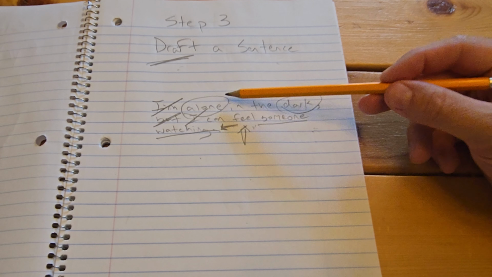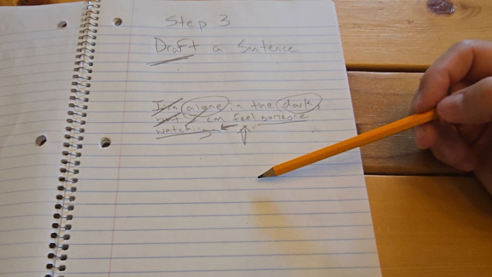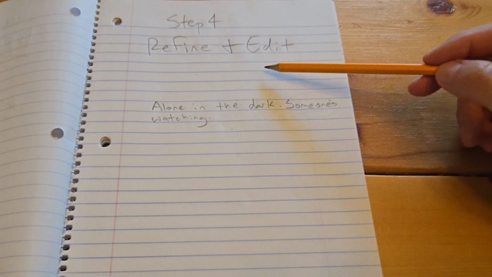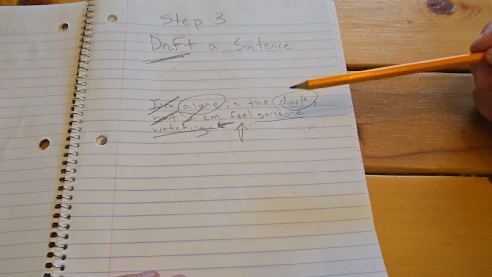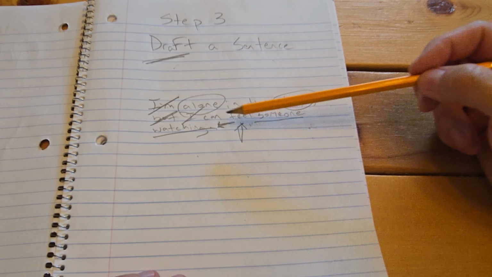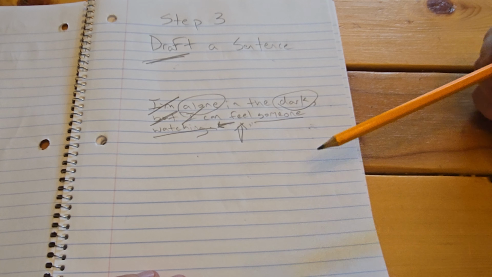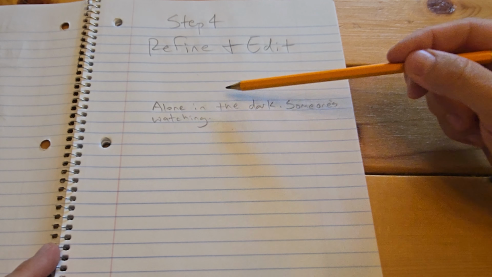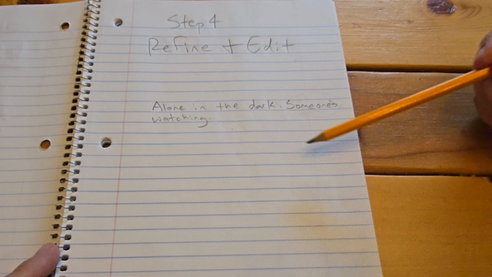However, I did go back and start to eliminate words that I thought I could get rid of, because our next stage is step 4, refine and edit. So going back to step 3 here, some words that I knew I could get rid of were my pronouns, I'm, and I knew I could get rid of my conjunction here. And so from there, I got it down to these 6 words. Alone in the dark, someone's watching. So that's step 4. I'm down to my 6-word story now. Alone in the dark, someone's watching.